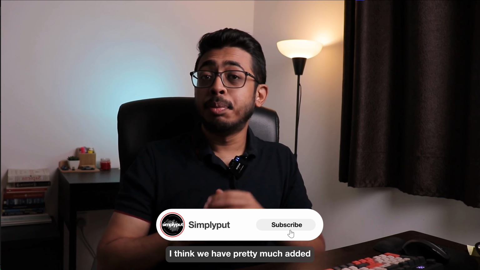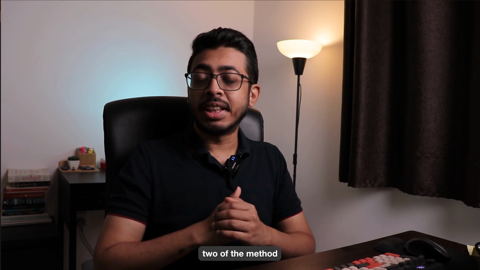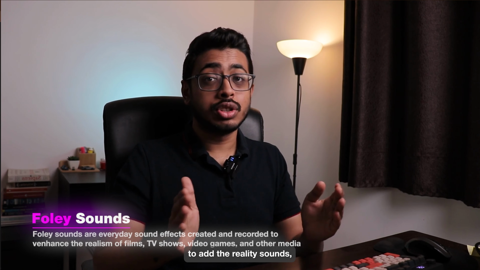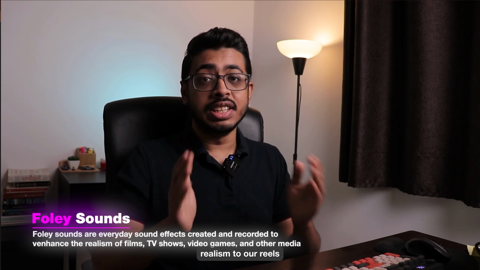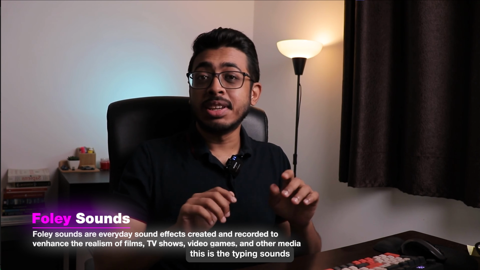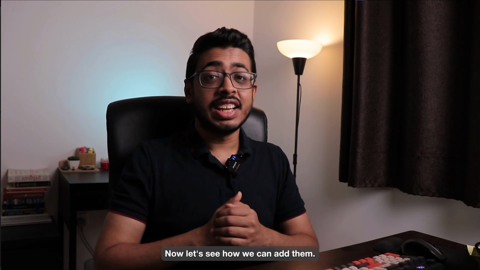Nice. Perfect. I think we have pretty much added everything that was required in our step 1. Now let's move on to step 2 of the method, in which we are going to add the reality sounds, also called the Foley sounds. These are the sounds which add realism to our reels. Examples of this are typing sounds, pen drop, a flash, or even a slicing sound. Now let's see how we can add them.